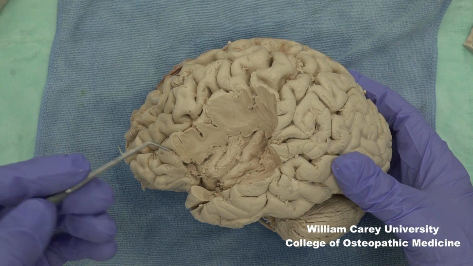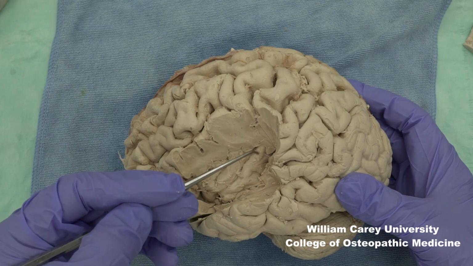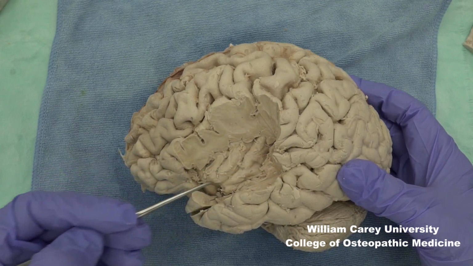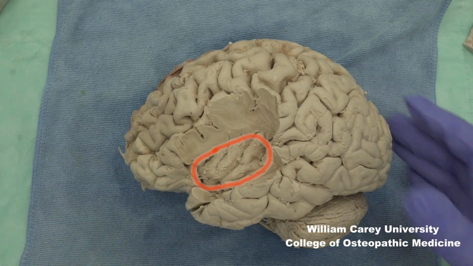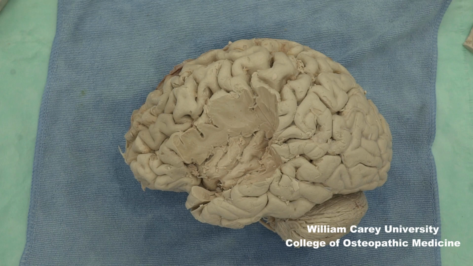So here is the insula, and while it has several parts, for today's purposes we are just considering it as a whole, finishing up our demonstration of lobes from the lateral perspective.